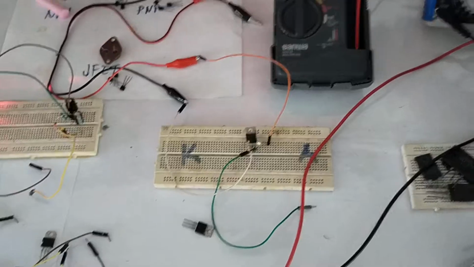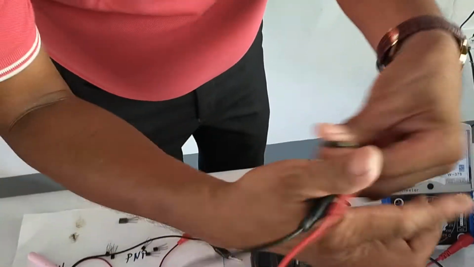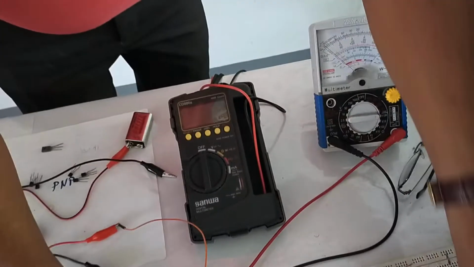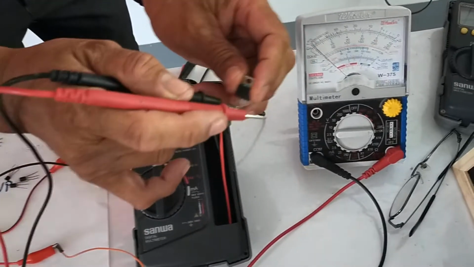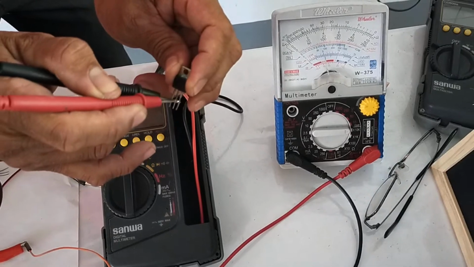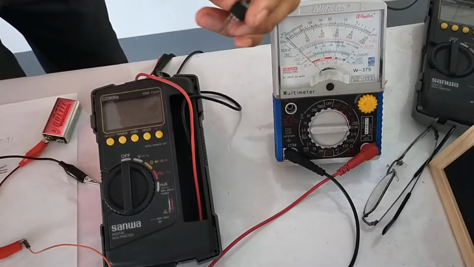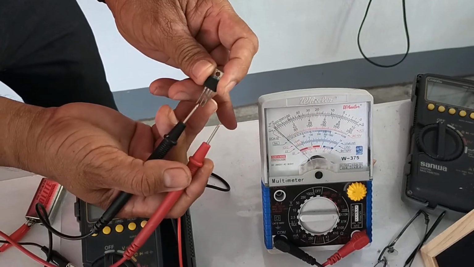We have here a transistor. Let us measure the resistance between collector and emitter. At first, this is now the base and emitter. Then base, collector. Okay. The bulb actually is connected in series with these two terminals.